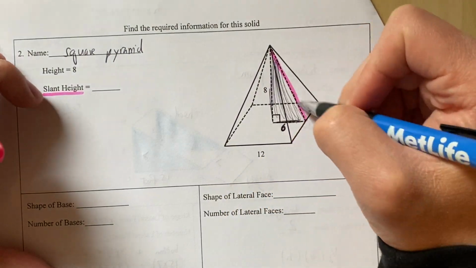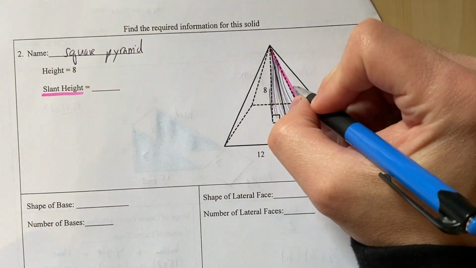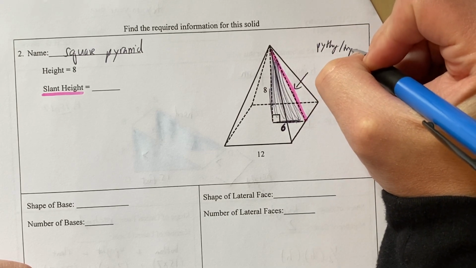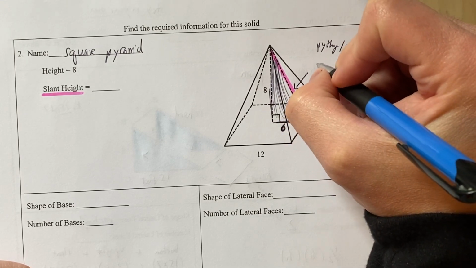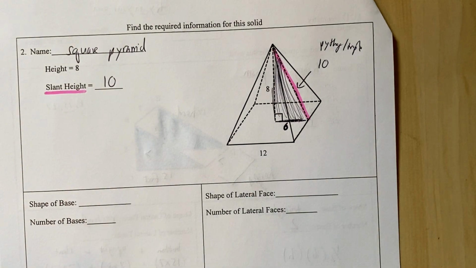I'll color that in. Okay, so you could use Pythag or triples, but you'll find by Pythag or triples that that is 10. That's the slant height. All right, and that'll help us out in a little bit.